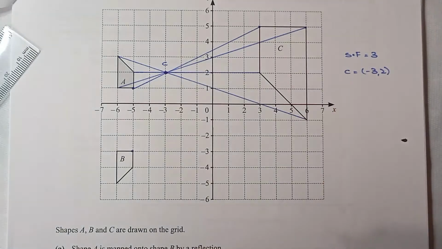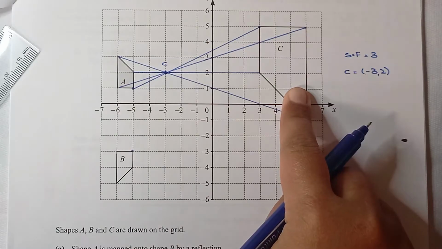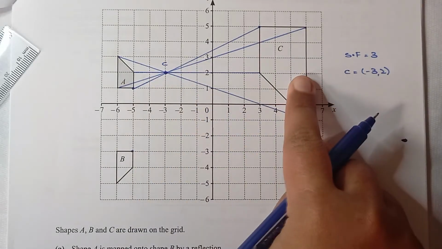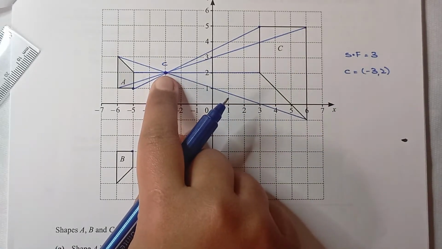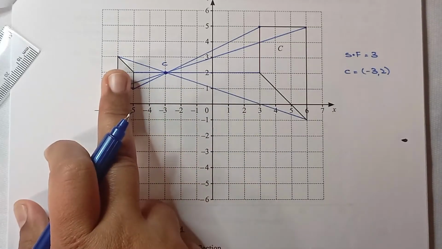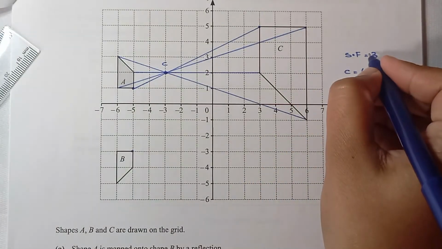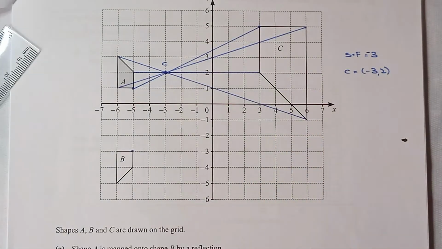Okay, and one more thing here, the scale factor is negative. Why is it negative? Because it is opposite of the center of the enlargement. Shape A is in the second quadrant, and on the opposite side of the center we got the shape C. So the scale factor is -3, right?